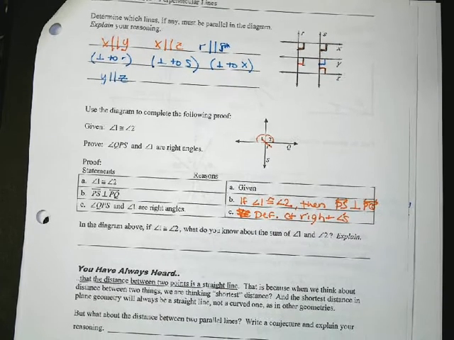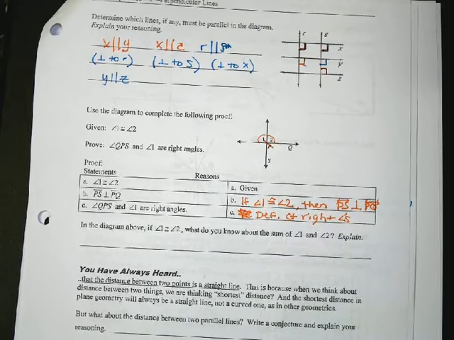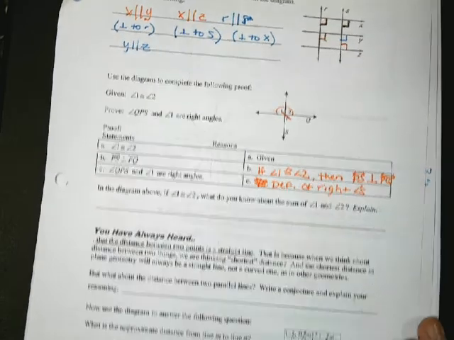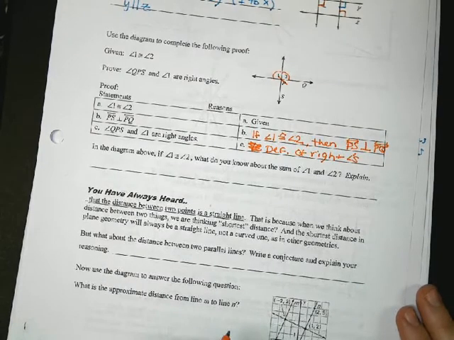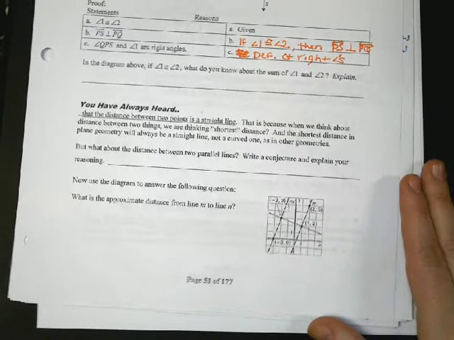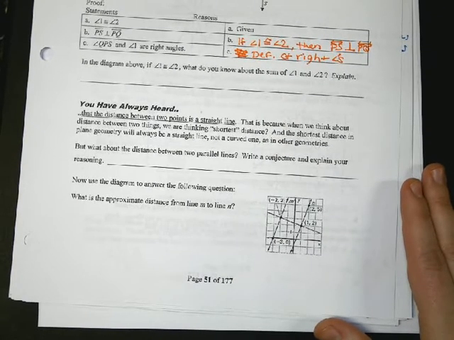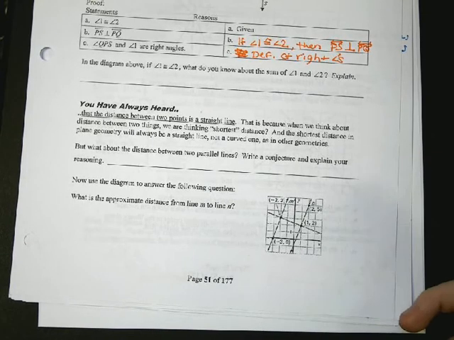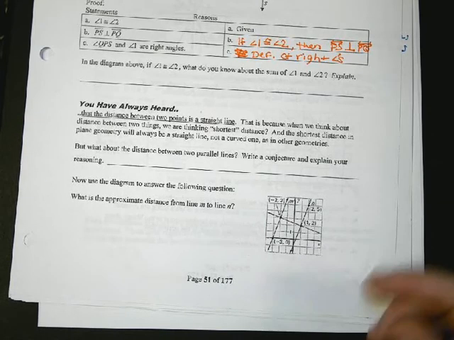Okay, so the distance between two points is always the shortest distance between those points, which is always going to be a straight line, and it will always be perpendicular to where you're traveling from. So go ahead and write in here that the distance between two parallel lines is just the distance along the line that is perpendicular to them.